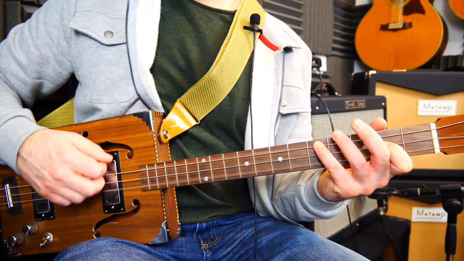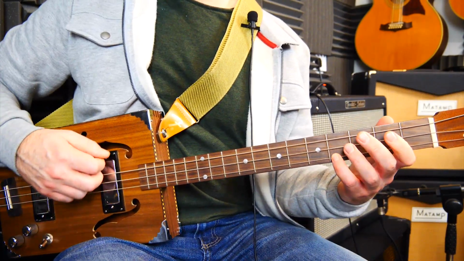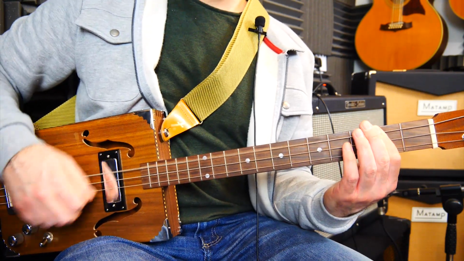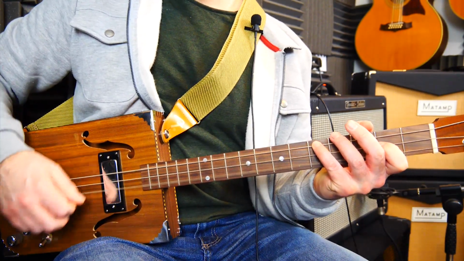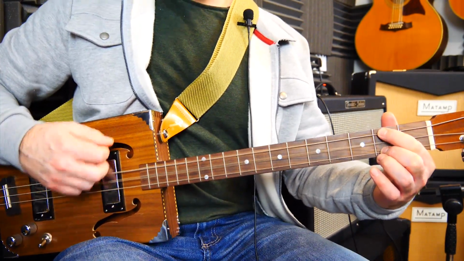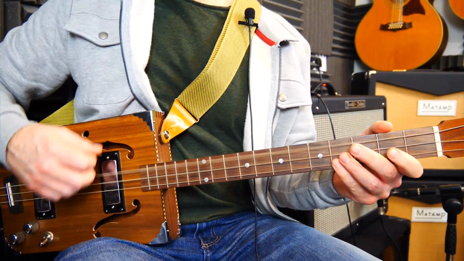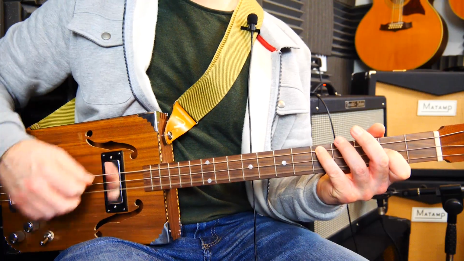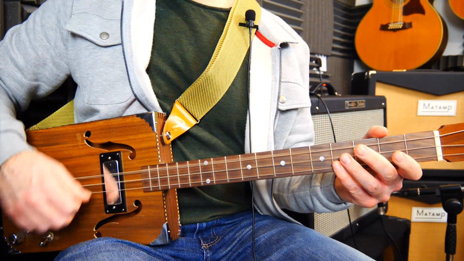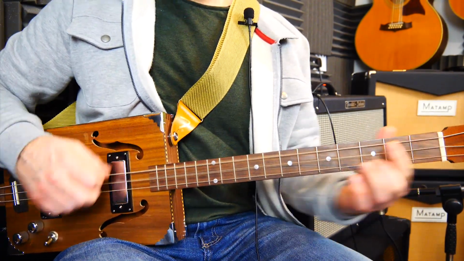G to F sharp minor to E minor to D, back to E minor or E5, then G, and then to A. Let's go up, D, G, A. Just repeat this now.